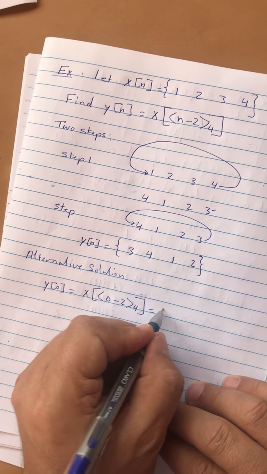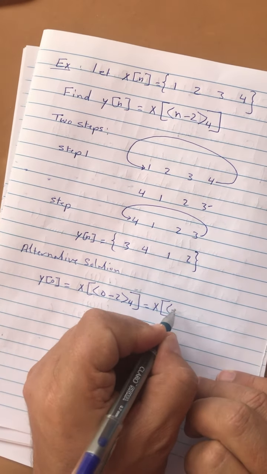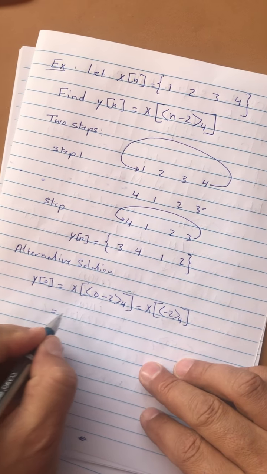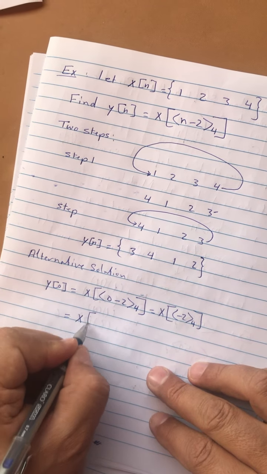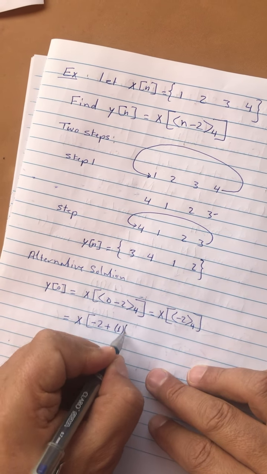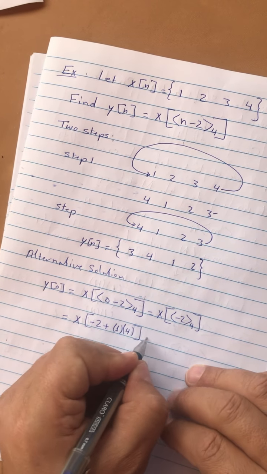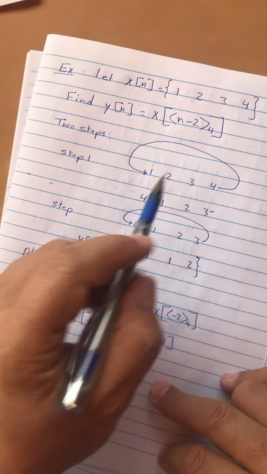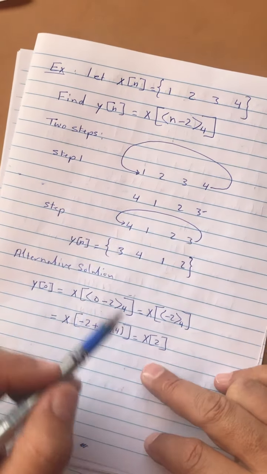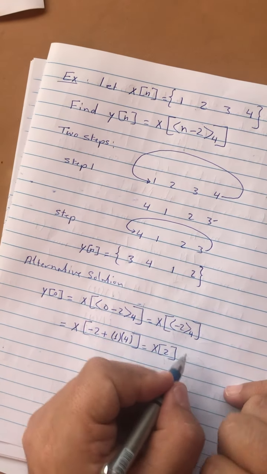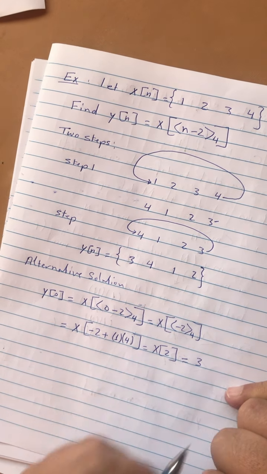This equals x of minus 2 modulo 4, which equals x of minus 2 plus 1 times 4, which equals x of 2. And looking at the sequence, x of 0, x of 1, x of 2 is 3. So this equals 3.